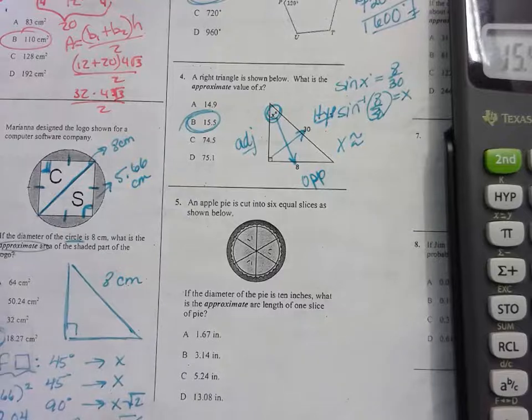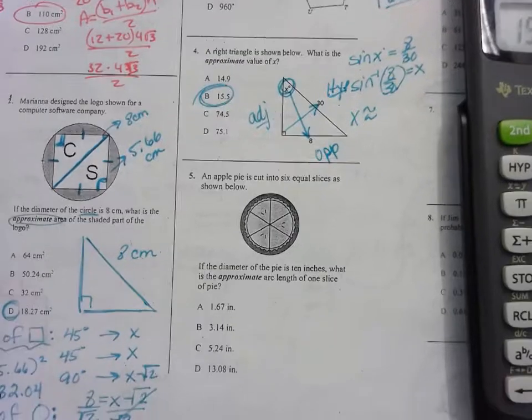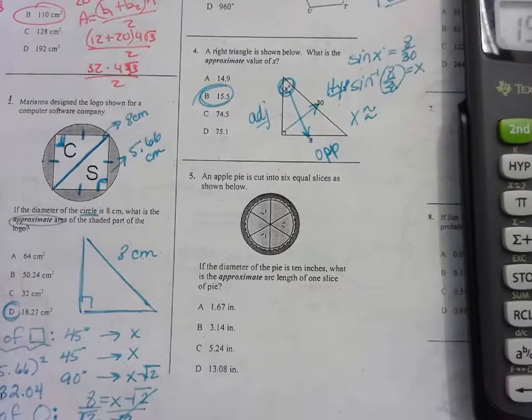Apple pie is cut into 6 equal slices as shown below. The diameter of the pie is 10 inches. What is the approximate arc length of one slice of pie? All right. So if we're looking for arc length, do we want the pie filling or do we want the crust of the pie? We want the crust, okay?